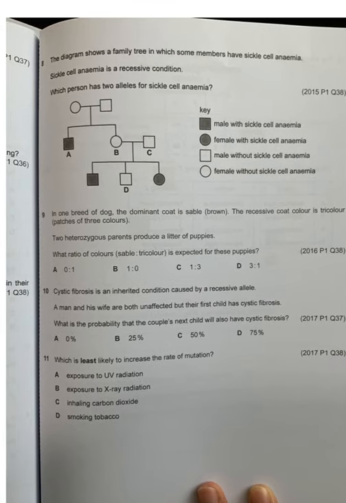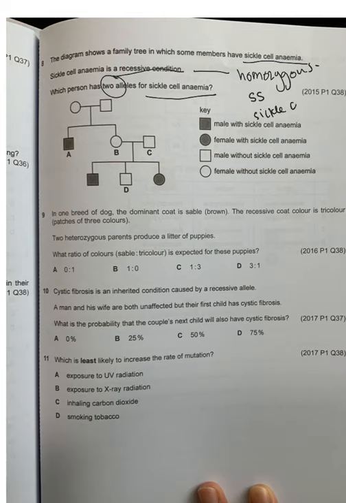Next one, question 8. The diagram shows a family tree in which some members have sickle cell anemia, and it's a recessive condition. Which person has 2 alleles for sickle cell anemia? If it's a recessive condition, it will only be expressed if it is homozygous, so small s, small s. Small s means the person will be affected with sickle cell anemia, and must be shaded. The one that is shaded is only A. So the answer is A.